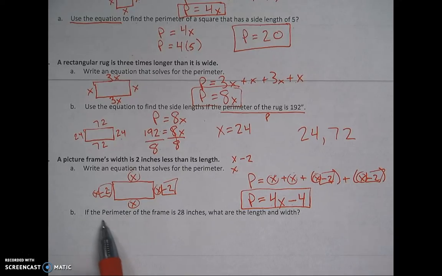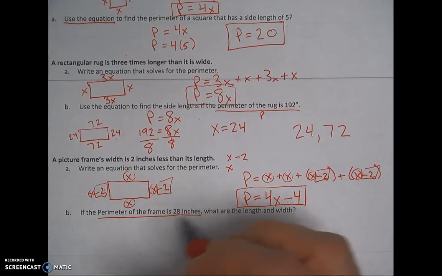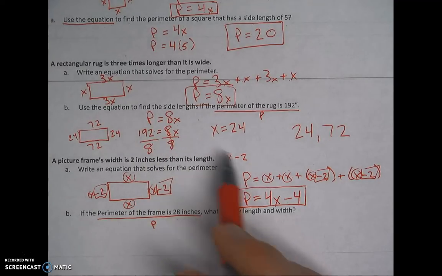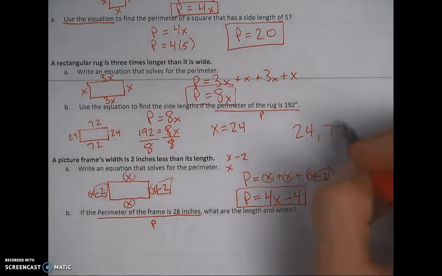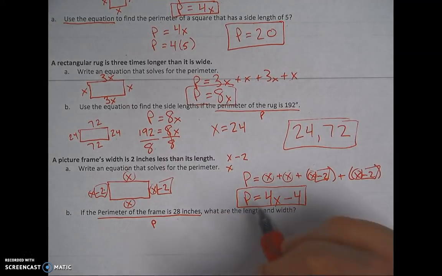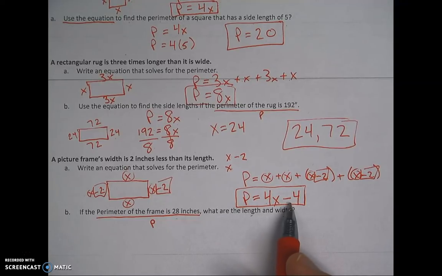So now let's use it. The perimeter of the frame is 28 inches. P is 28 inches. What are the length and the width? So just like we did up here, we're going to have to find two values. Up here we found the two sides to be 24 and 72. We need two answers here, length and width. So all you're going to do is you're going to plug into this equation, given the information. So 28 goes in for P.